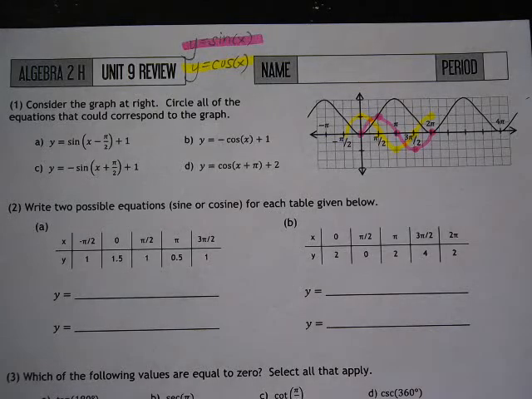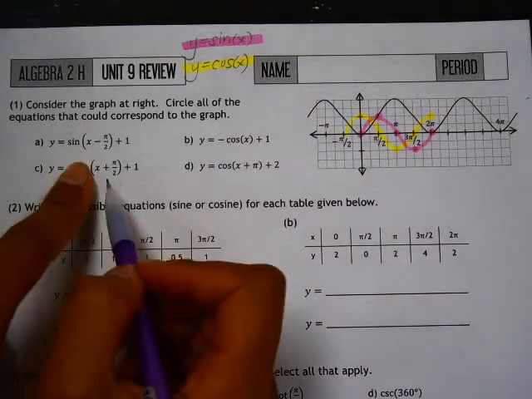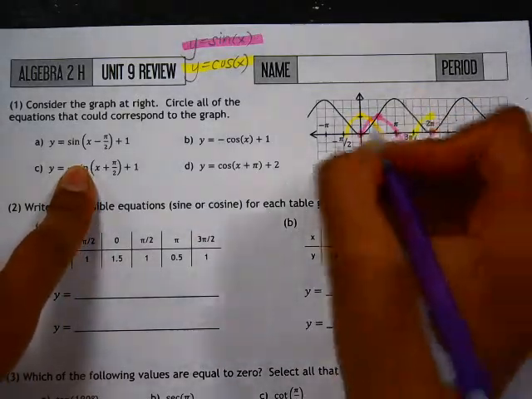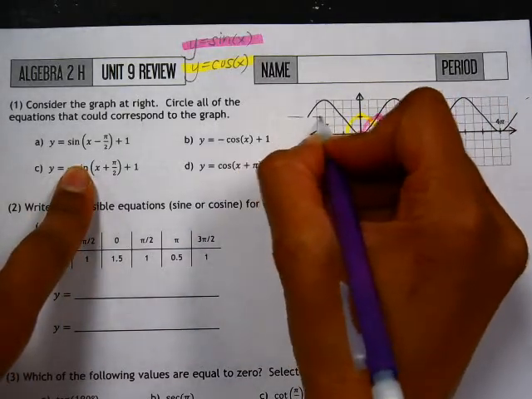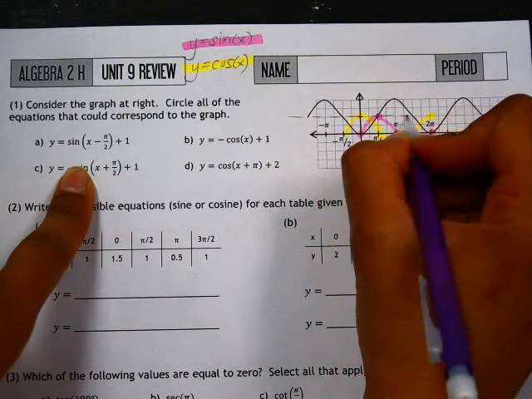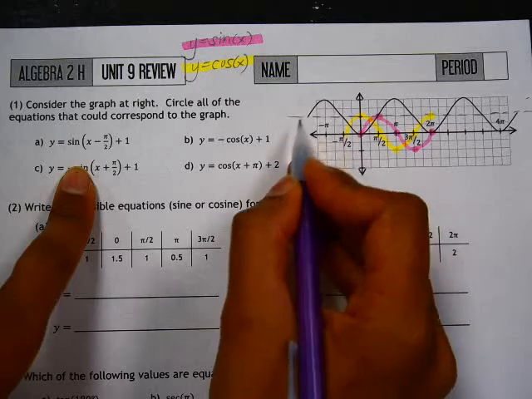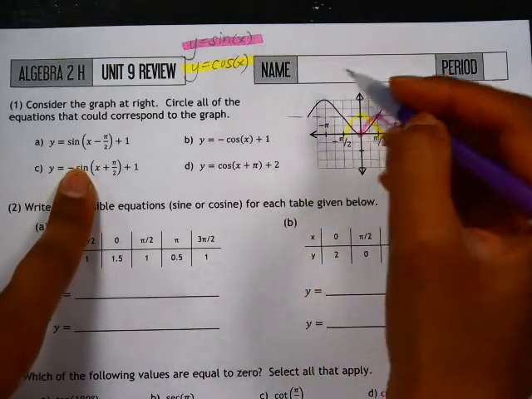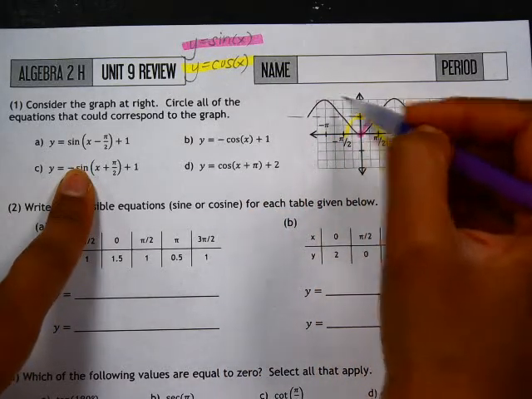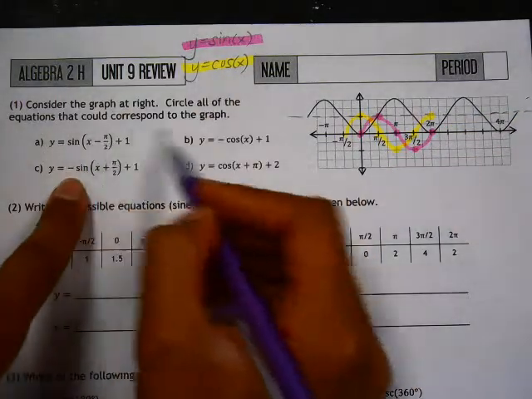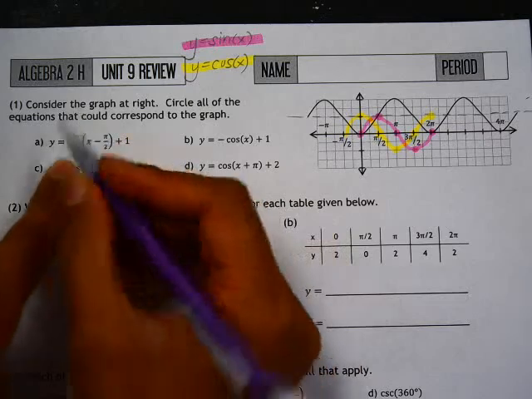And based on those, let's look at whether these transformed graphs would produce this curve that's given here. The midline of this curve is here, which shows us that this has an amplitude of 1. Amplitude is the distance from the midline to the top or the midline to the bottom of the graph. So all of these equations have an amplitude of 1.